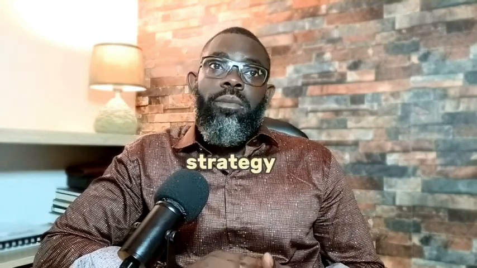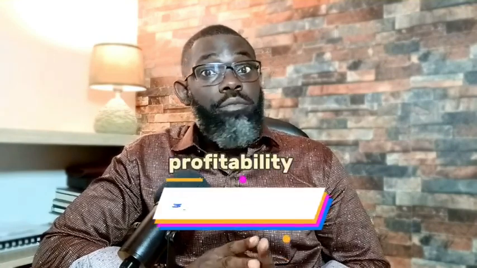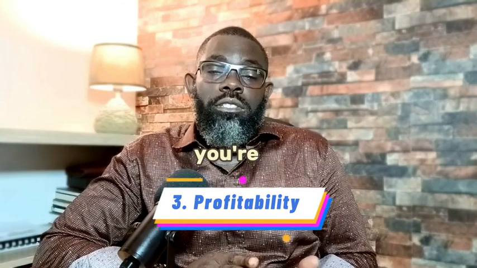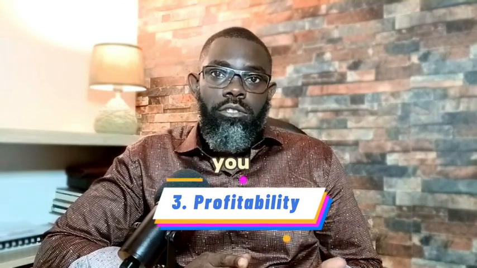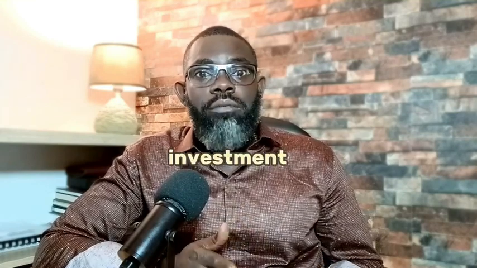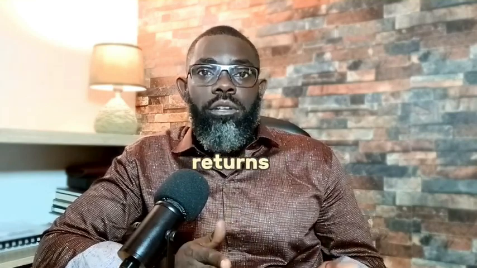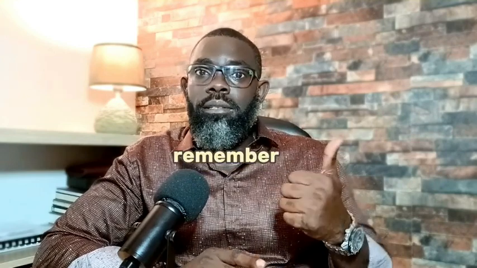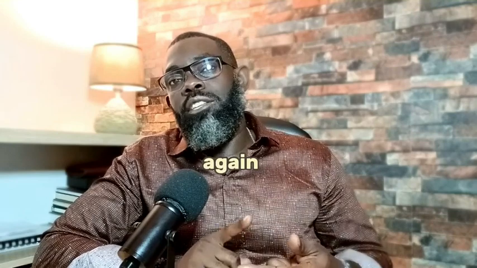The third one is the most important actually, which is profitability, because you're not buying real estate because you like the house. You're buying it because you want an investment that brings you returns. So it's always profitable. Remember your cost savings, but then again you increase your ROI.